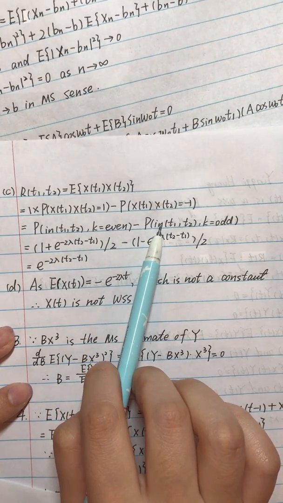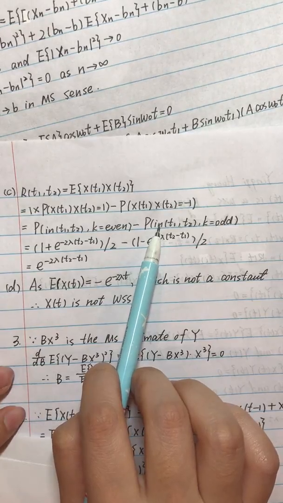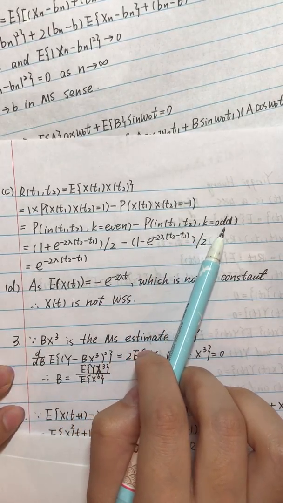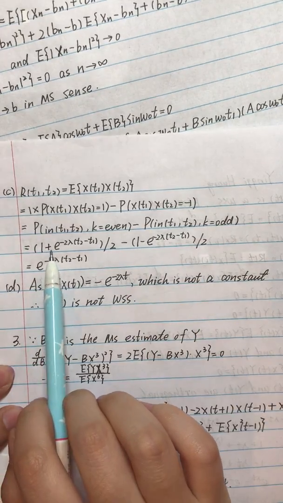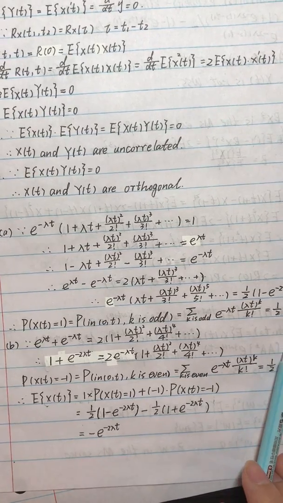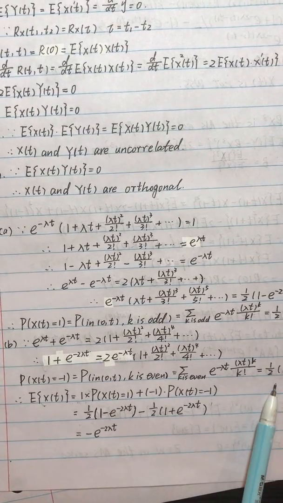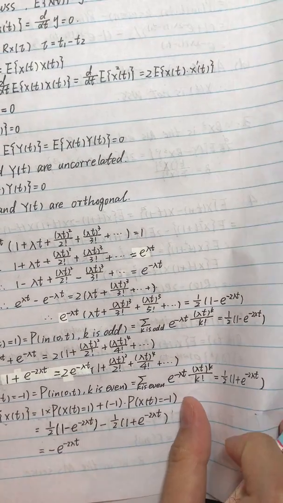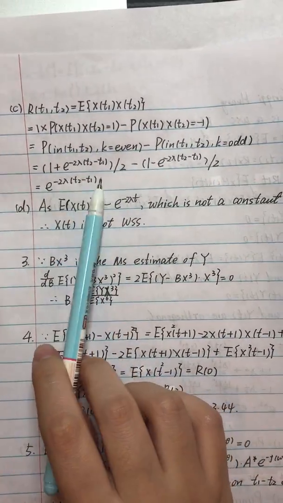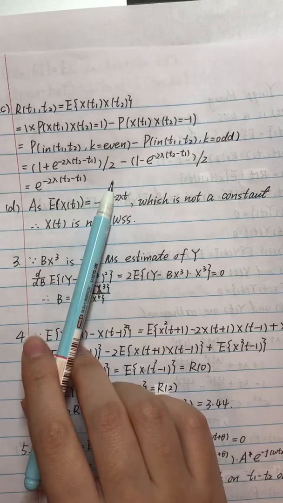And this equals the probability that in the time of t1 to t2, k is odd. So we substitute t1 and t2 in this one and this one, and we will get our answer. And our answer is this.